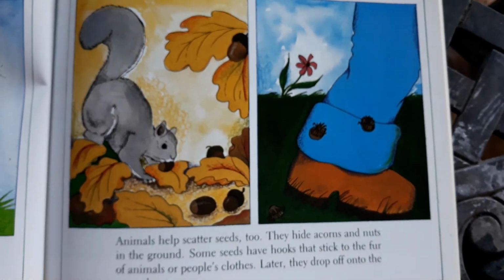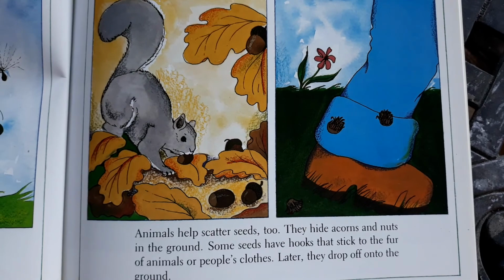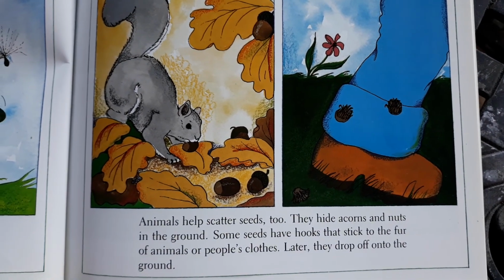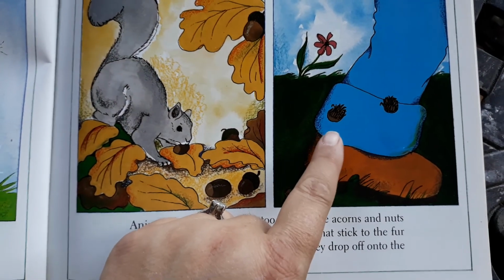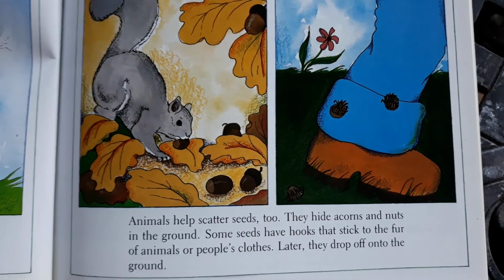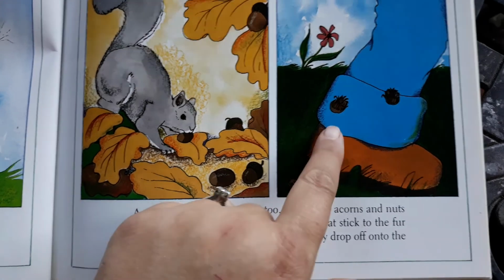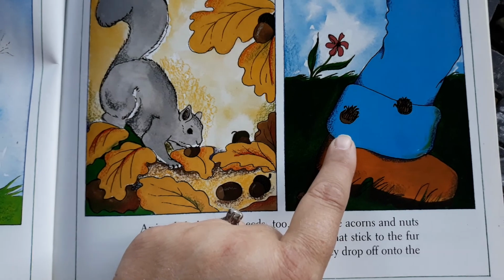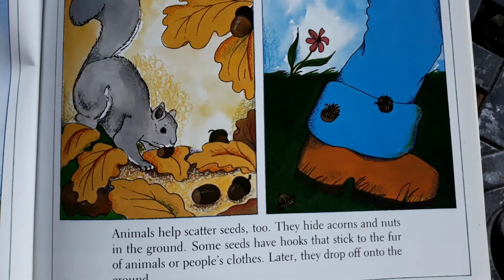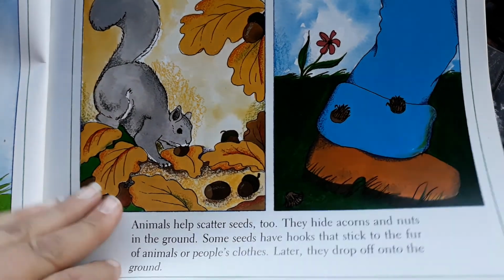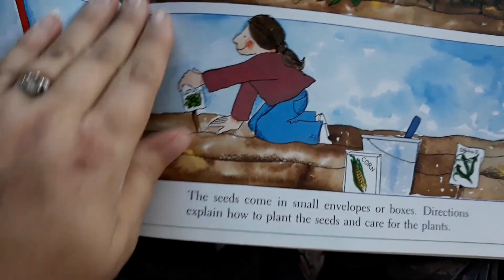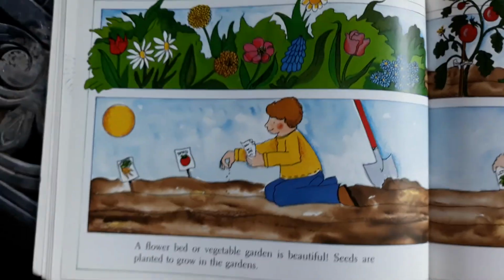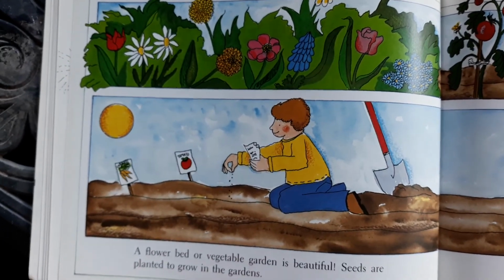Animals help scatter seeds too. They hide acorns and nuts in the ground. Some seeds have hooks that stick to the fur of animals or to people's clothes, like these guys. Later, they drop off onto the ground. Have you guys ever gotten something like that stuck on your pants or your socks or maybe your shoes? Those are a kind of seed also. God made many creative ways for those seeds to get around and become other plants.